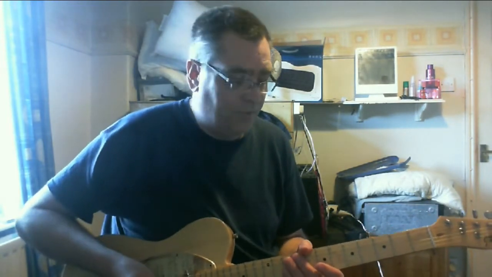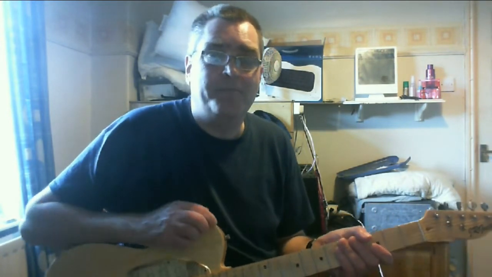Once you have those notes chosen and you've memorised where they are, all you've got to do now is start stitching them together with an appropriate scale. A pentatonic, for instance, which is what I'm going to use. F major pentatonic, because we're in F major here.